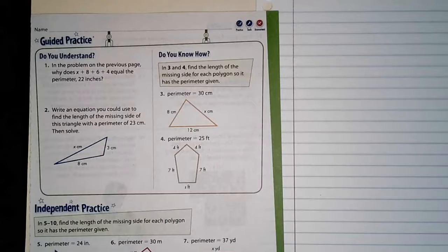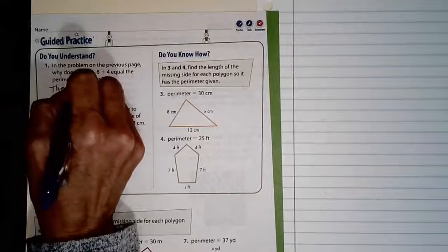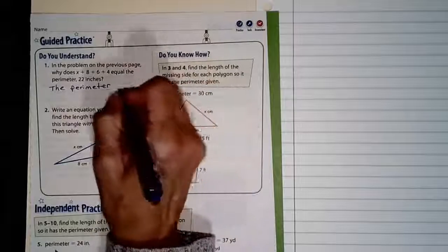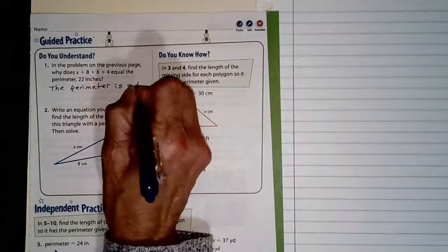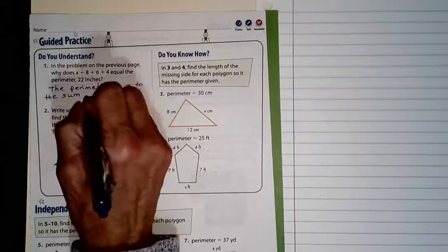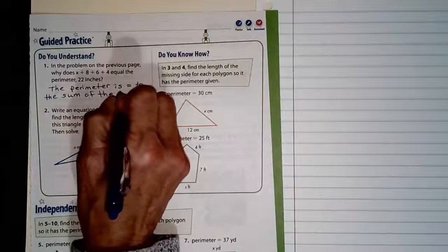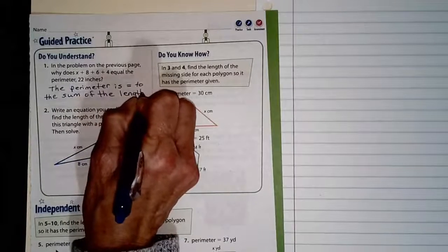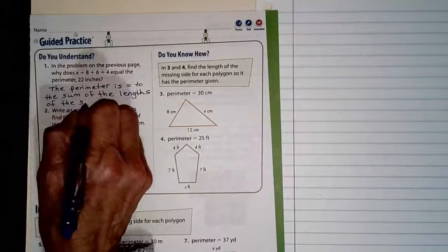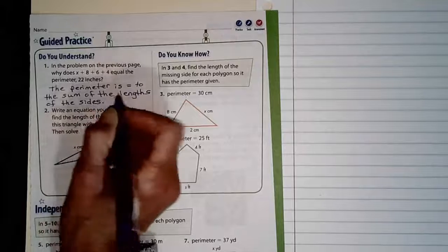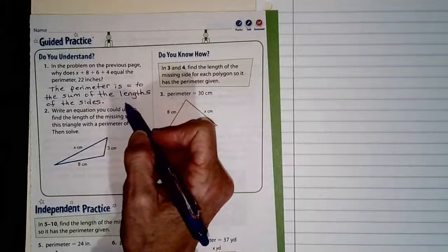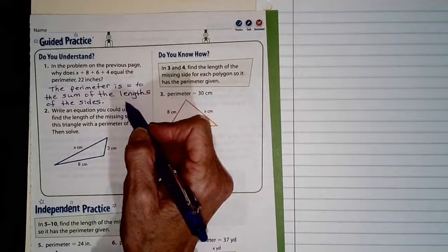Well, remember, it's because the perimeter is equal to the sum of the lengths of the sides. Remember, sum is adding. So the perimeter, 22, is equal to the length of all of those sides added together.